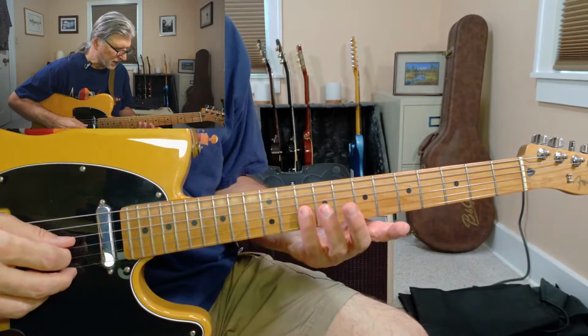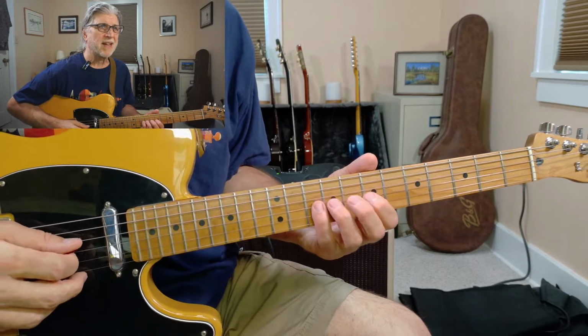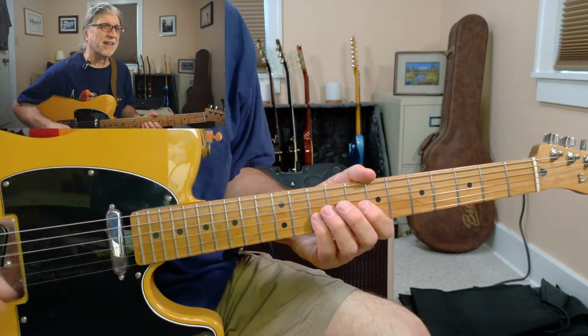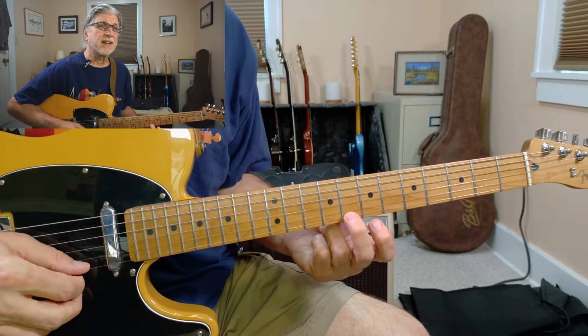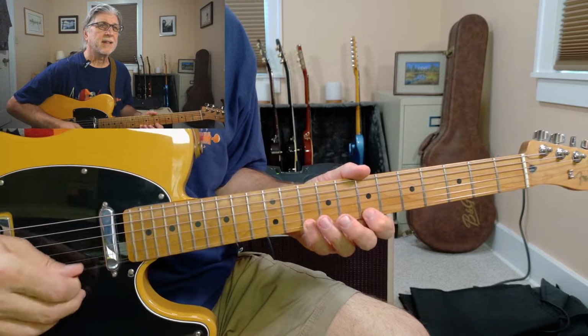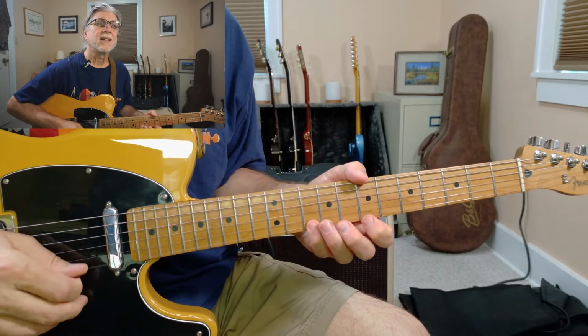Just like that little blue note does, the happy blue note, the major blue note. I don't know if that's what people call it. I'm calling it that. We're going to add the flatted seventh in there. So instead of just playing, we'll play.